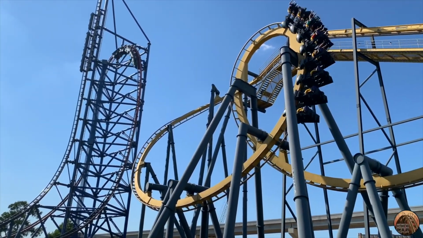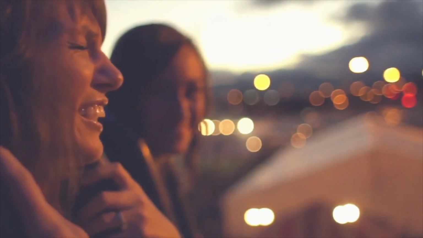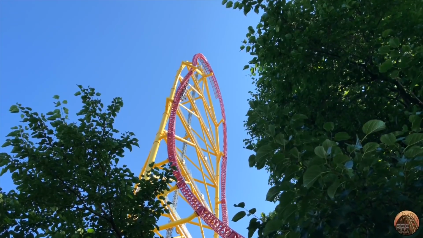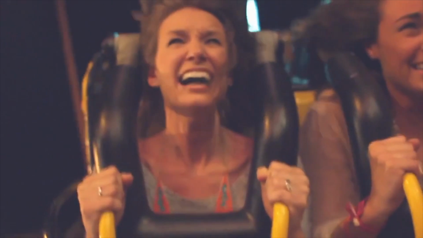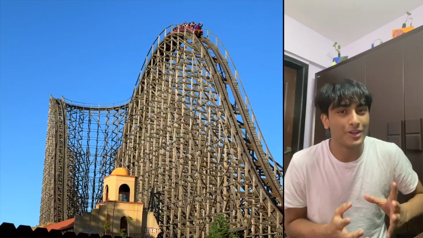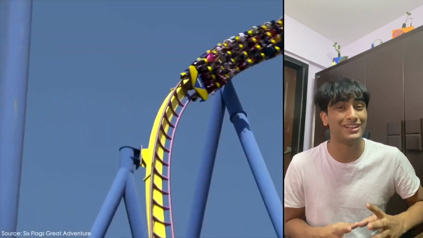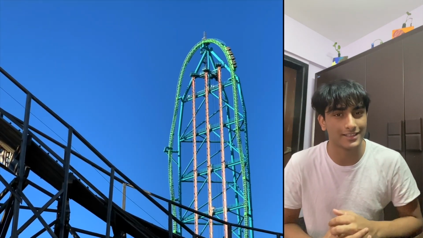Imagine you're strapped to a big chunk of metal which is being raised over 120 meters, which then nosedives, followed by butterflies in your stomach. Now, when you put it that way, roller coasters sound terrifying and exhilarating at the same time.